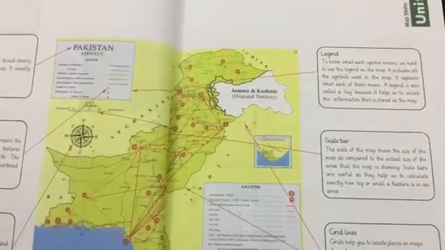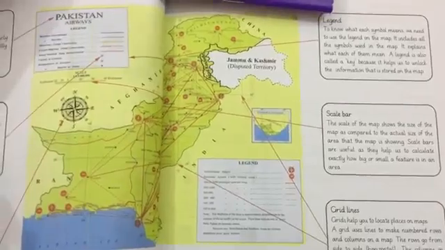Page number 14. Okay, here you can see a map. Now we will be discussing the elements of a map. You can see that here we have the map of Pakistan, right? The first element is the title. Now what is the title?